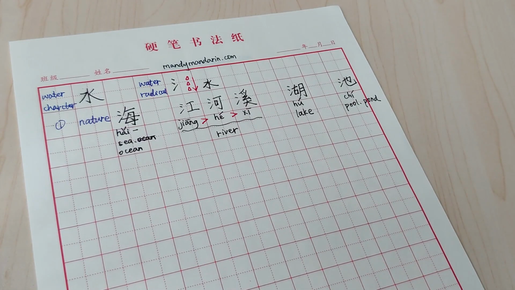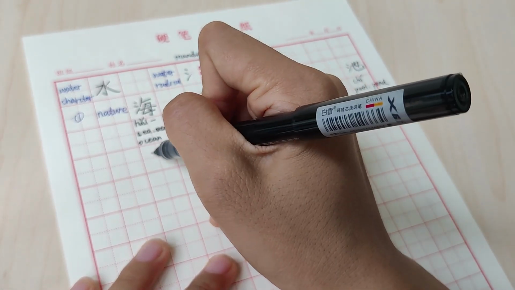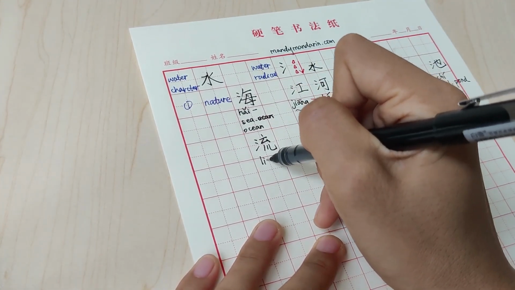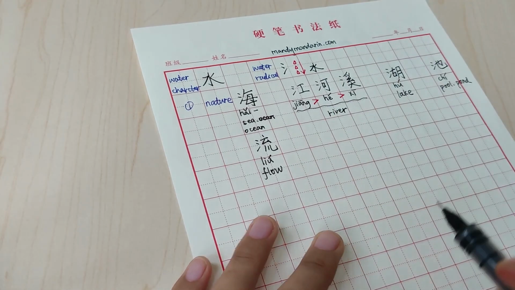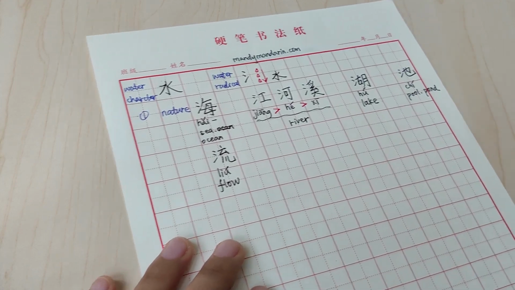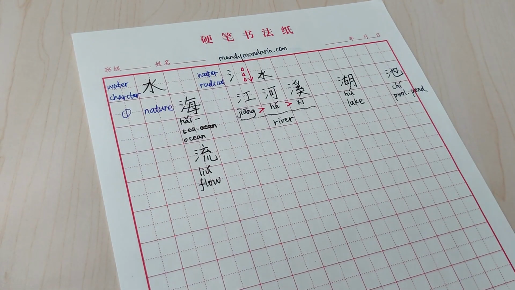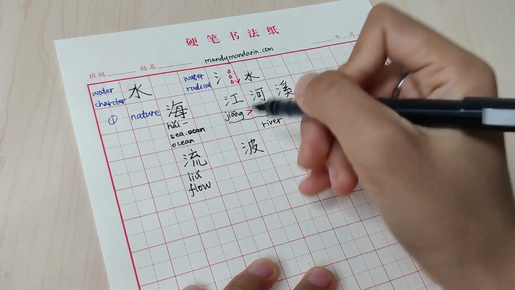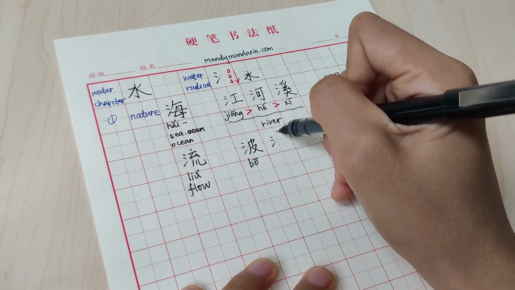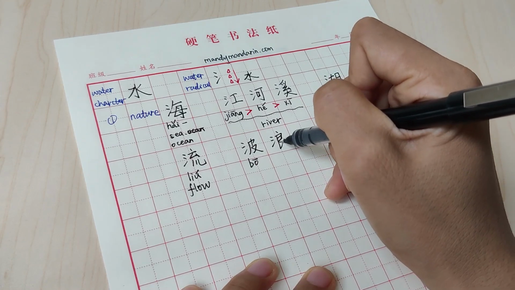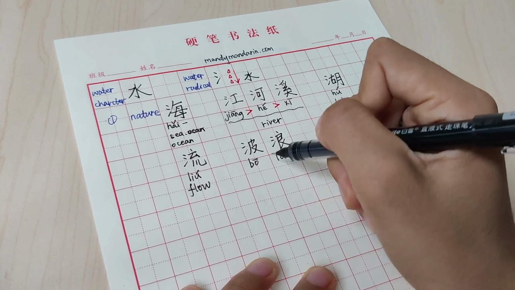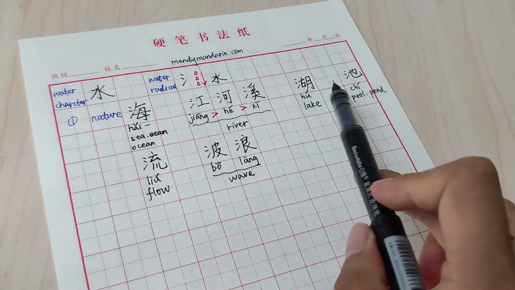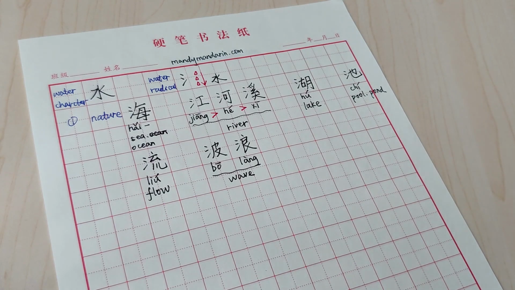In the water, there will be flow, right? Flow is 流. This is 流, which means flow, because water flow, right? On the water, there will be wave. Wave, that would be 波浪. Bolang, they are wave. Very good. So all of these places, they have a lot of water, but there is one exception.